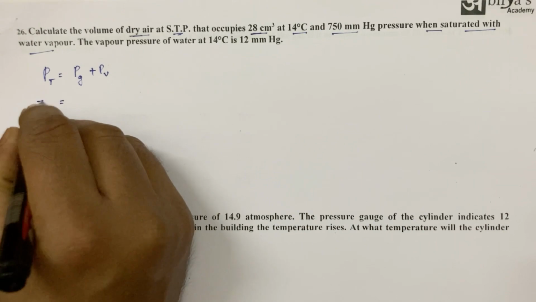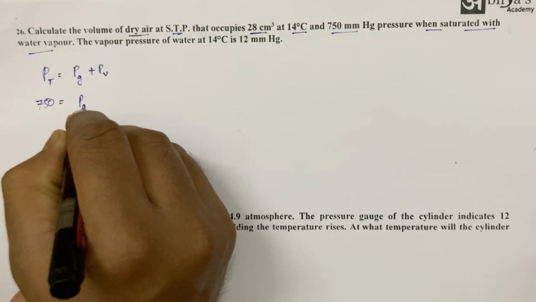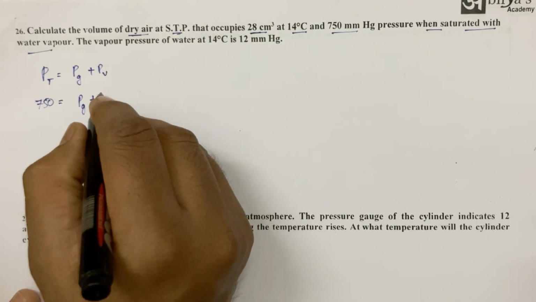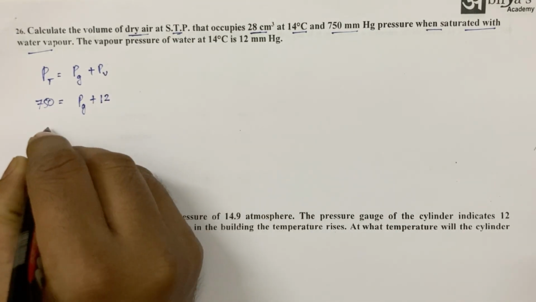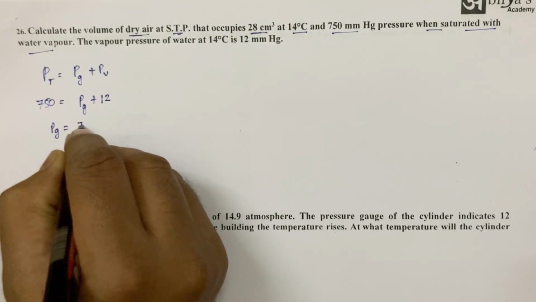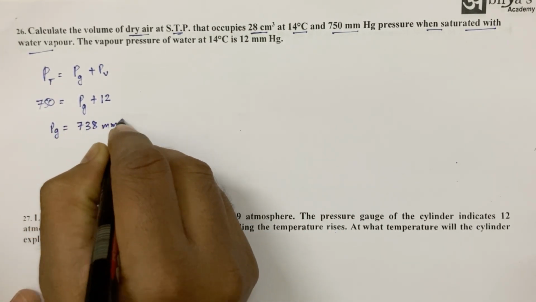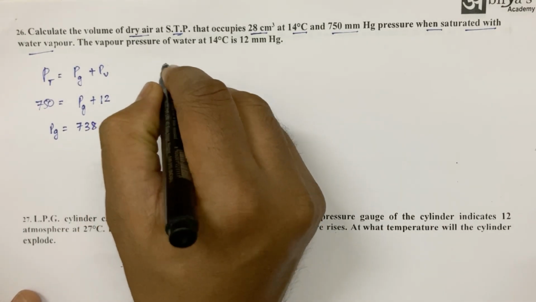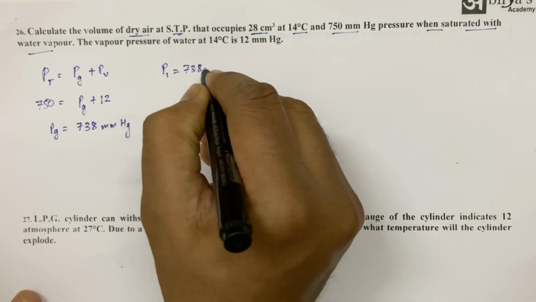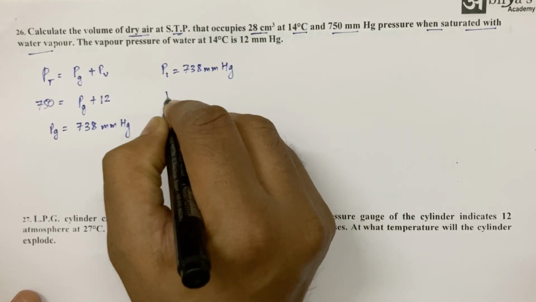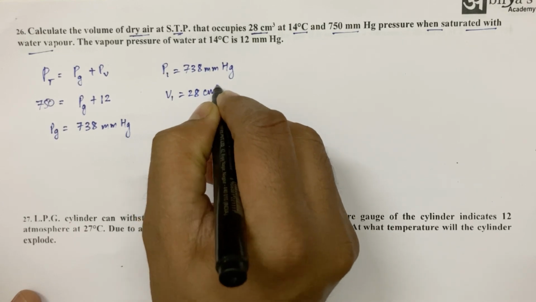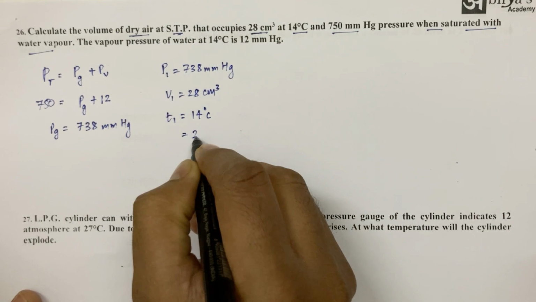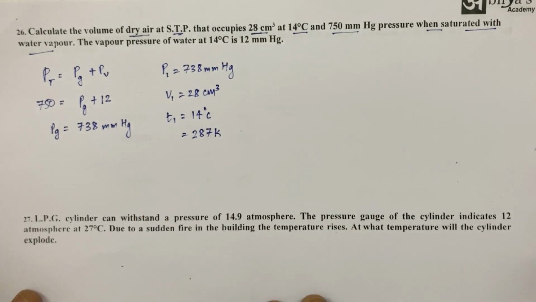So here P total is given 750, pressure of dry gas we have to determine. Vapor pressure is given 12 mm of Hg, that means here it will be 12. So pressure of the dry gas is equal to 738 mm Hg. Alright, now they are asking us, so P1 is equal to 738 mm Hg, V1 is equal to 28 cm³ and T1 is equal to 14 degrees Celsius, that is equal to 287 Kelvin.